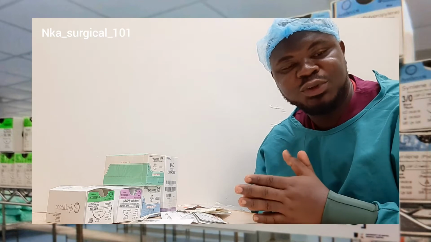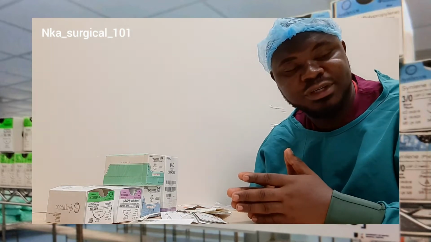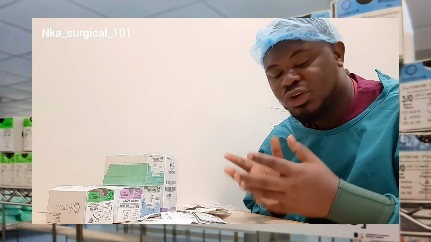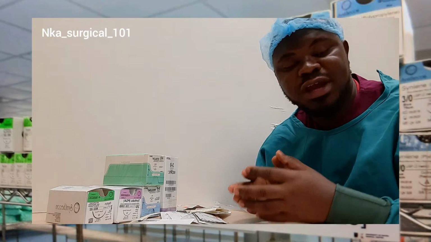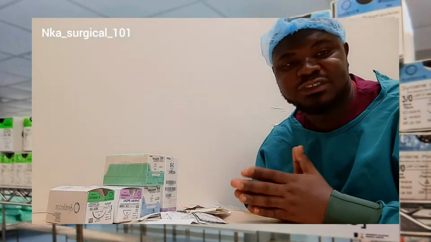Today on this episode, we are going to make surgical sutures very simple. We are going to break it down into the simplest way for everybody to understand. When we are talking about surgical sutures, we have two main groups that we use in theaters. One, absorbable suture, and two, the non-absorbable suture.